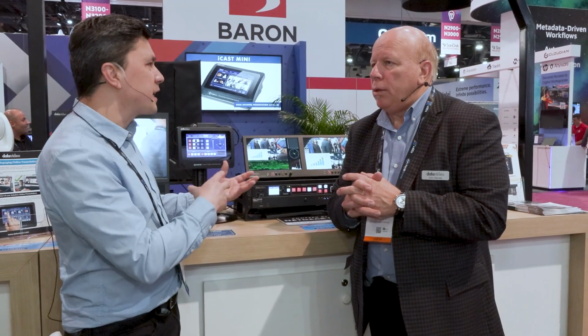All right, and then for the streaming outputs, standard RTMP, or there are presets for things like YouTube and all the common ones? Correct. So in the iCast 10 NDI, we have a full web GUI. So the web GUI allows me to go in and pick SRT, RTMP, RTSP, all those formats as well for encoding. And then from there, it's just a matter of putting in the credentials for YouTube, Facebook, etc.